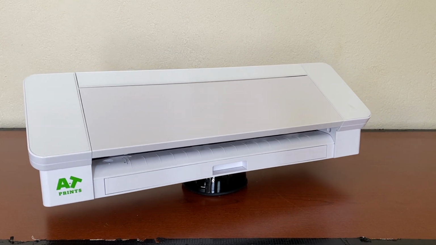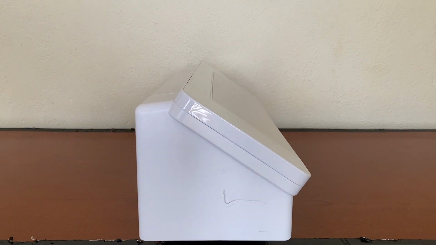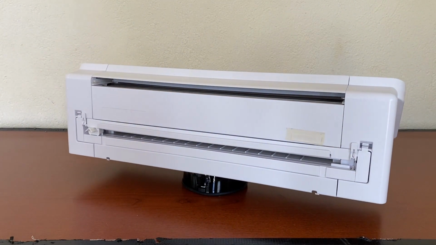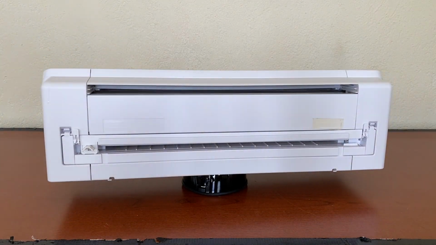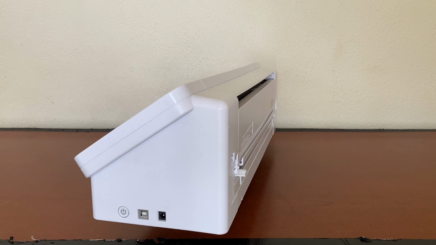So let's get started. The Silhouette Cameo comes with a variety of specs and features, and once you have the Silhouette Cameo, you're going to be using the Silhouette Studio software version 4.3.341 or higher.